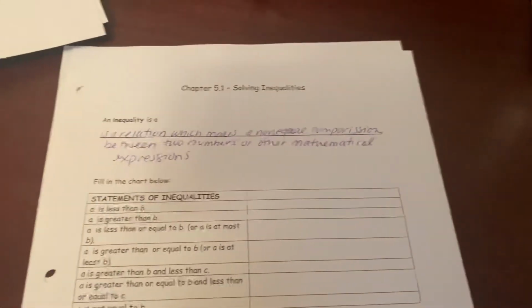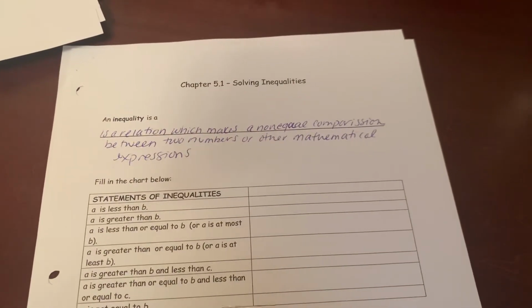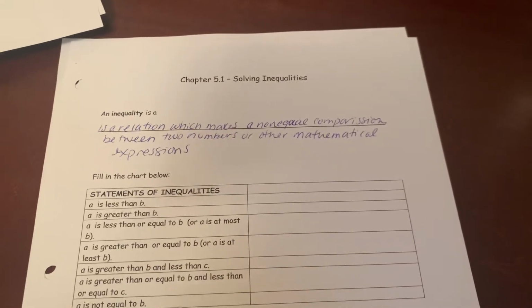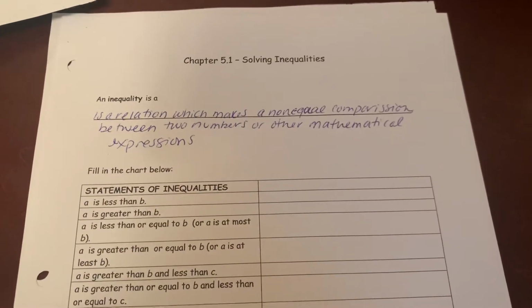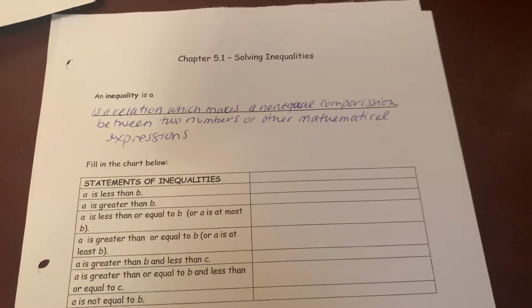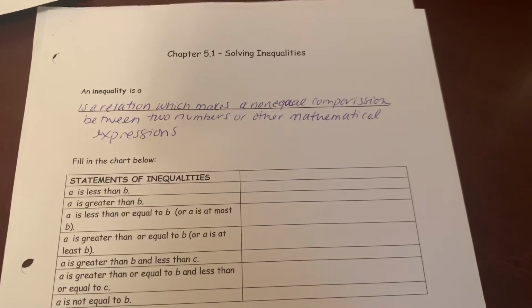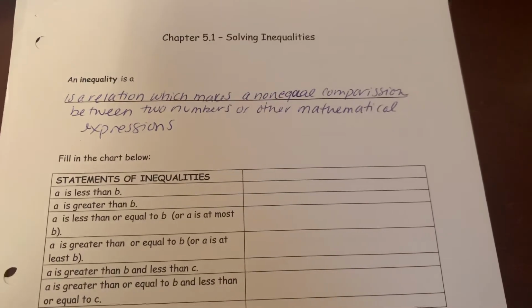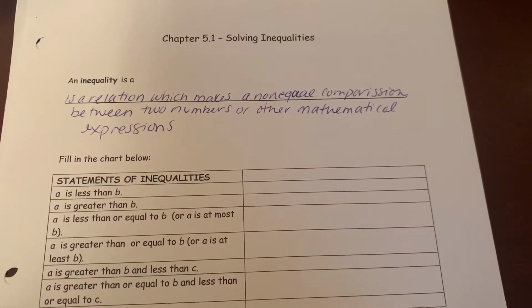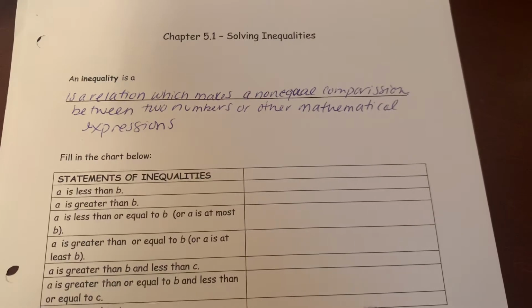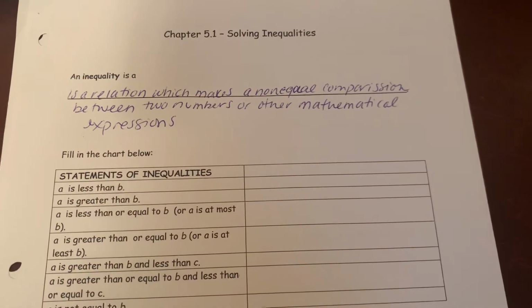Okay, first lesson in chapter 5 is inequalities. So this is just like equations, but instead of the two expressions being equal, one's going to be bigger than or less than the other. So an inequality is a relation, which means a non-equal comparison between two numbers or mathematical expressions.